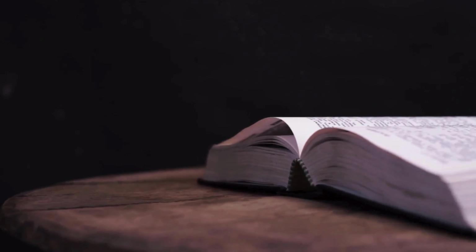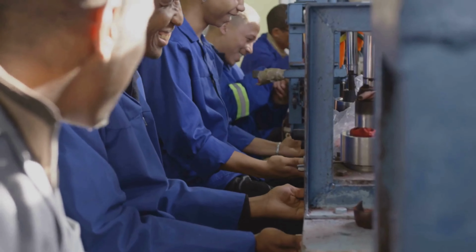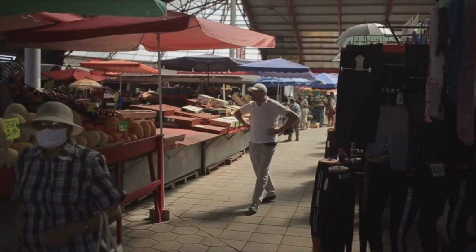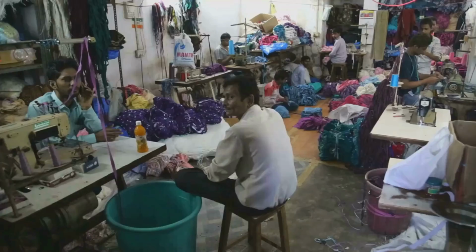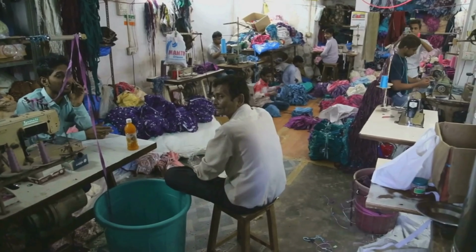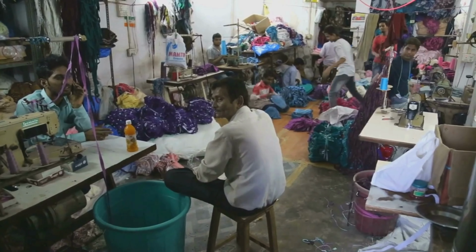Section 5. Examining the two sides. Benefits and drawbacks of tariffs. Tariffs have both benefits and drawbacks. On the one hand, they can protect domestic industries and jobs. By making imported goods more expensive, tariffs can make it easier for local businesses to compete. This protection can be essential for industries that are still developing or facing stiff competition from abroad.